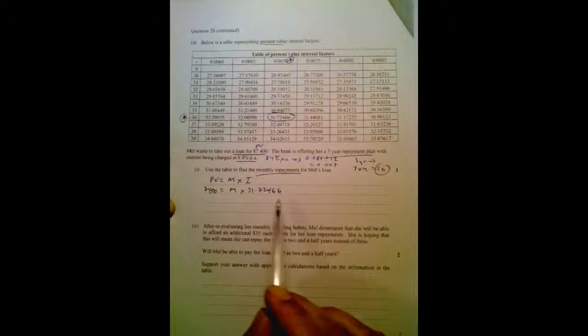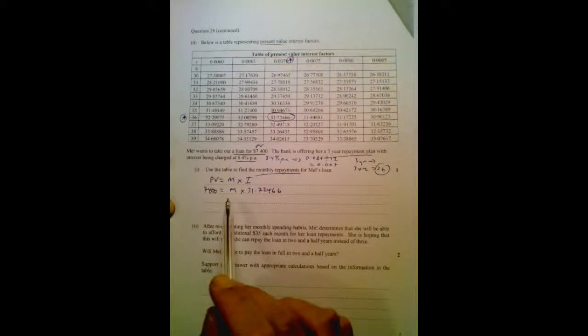We need to find the monthly repayments, and we know the present value interest factor is 31.72466. So the financial maths bit is gone now, because what you've created is a simple algebraic equation that you can solve for n. The interest factor is connected by multiplication, so you've got to divide to cancel it out, to get n by itself. What you do to one side, you've got to do to the other side.